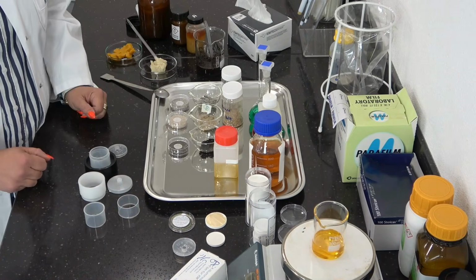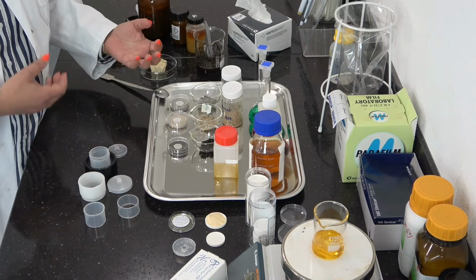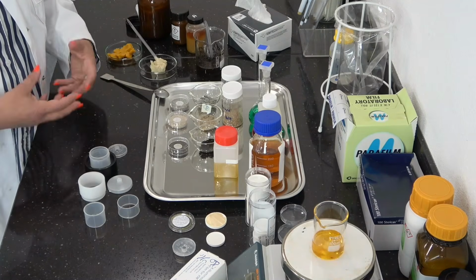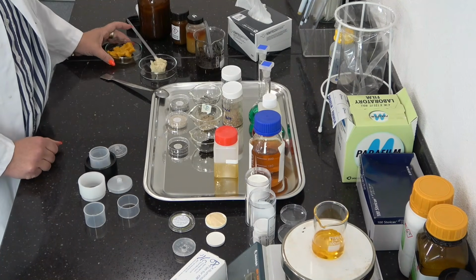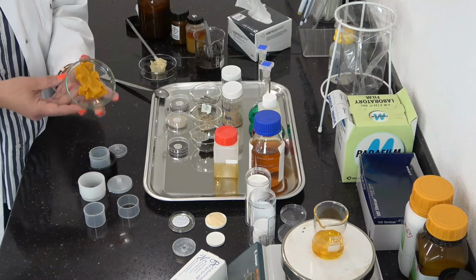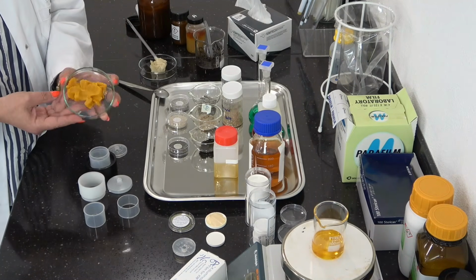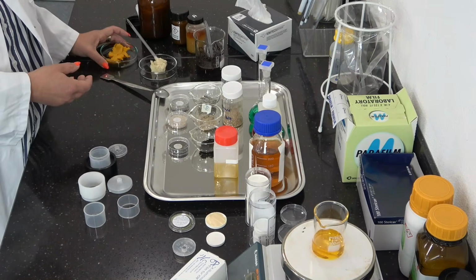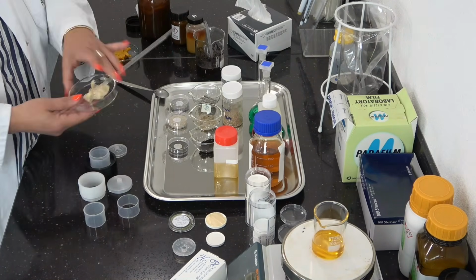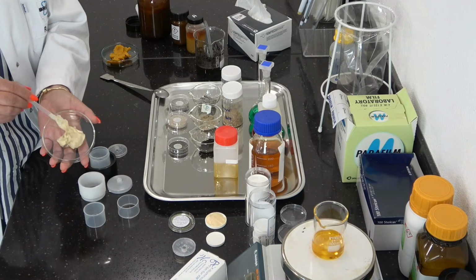We can also have some kind of paste samples, more creamy samples. Sludges can also be very different in composition. Here I have some materials. For example, this is a palm oil sample, which is solid at room temperature, or also some kind of grease sample, which is a little bit smoother.